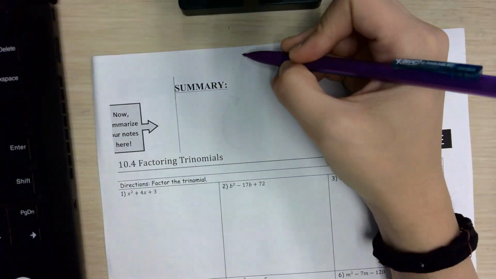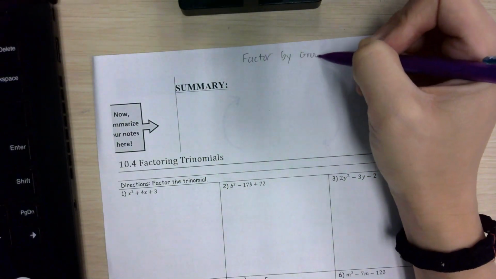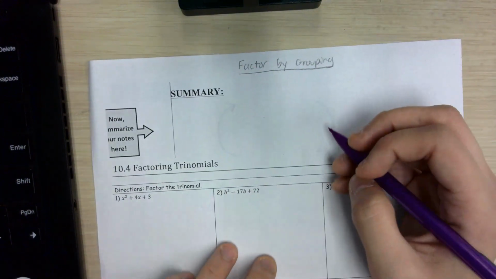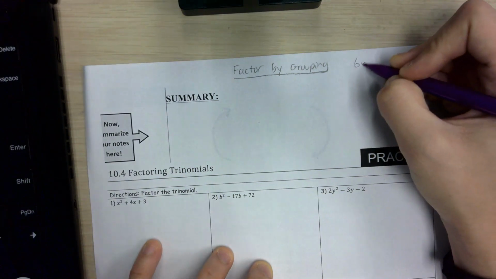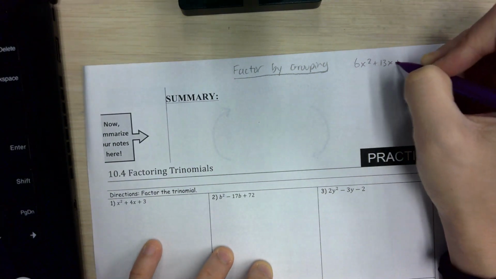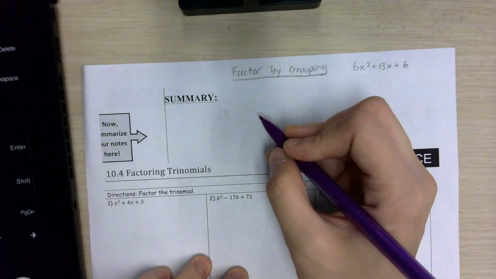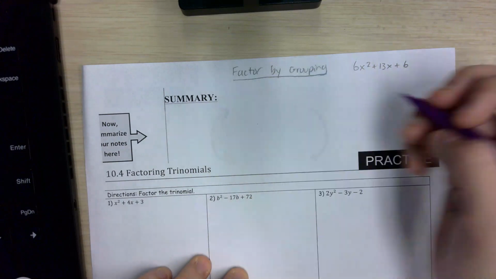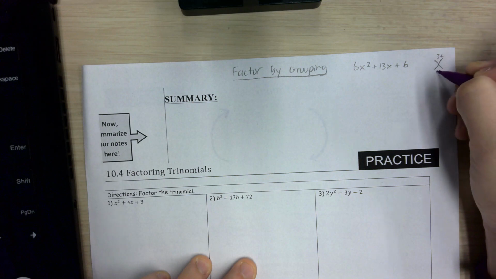Okay, so we have 6x squared plus 13x plus 6. So same thing, right? Step 1 is in standard form. Step 2 is finding those two numbers that multiply to 36 and add to 13, which is 4 and 9.